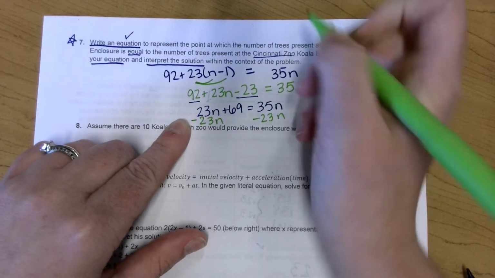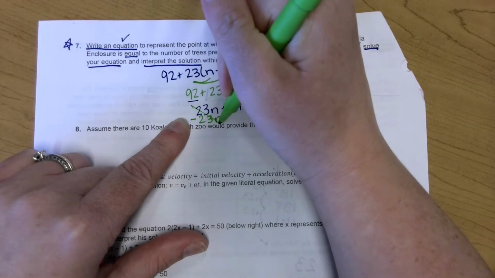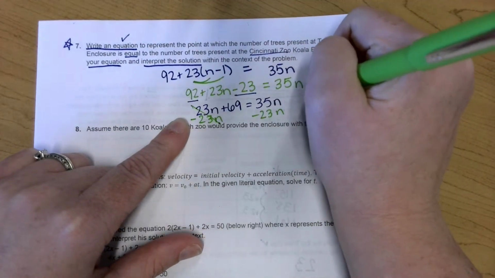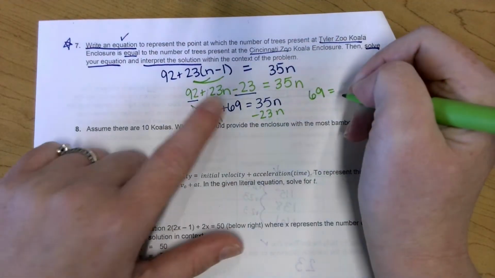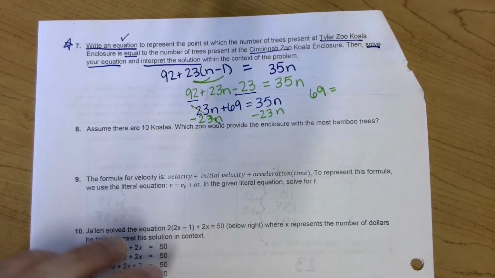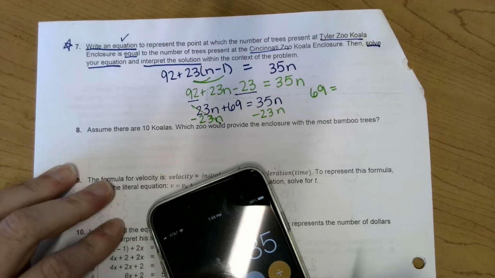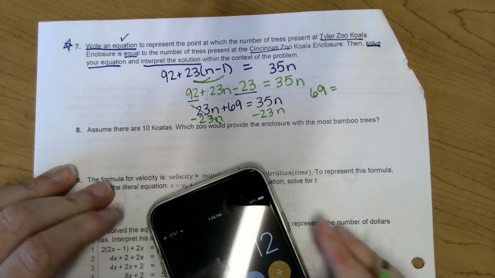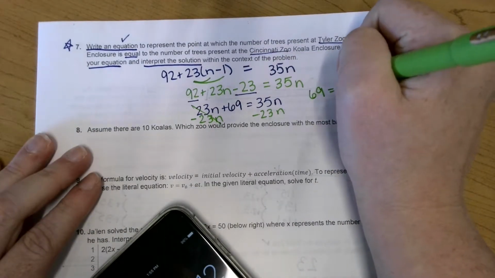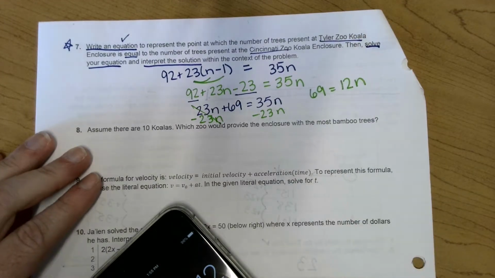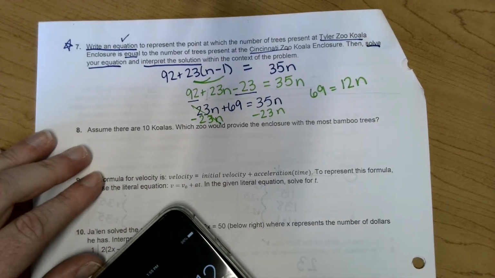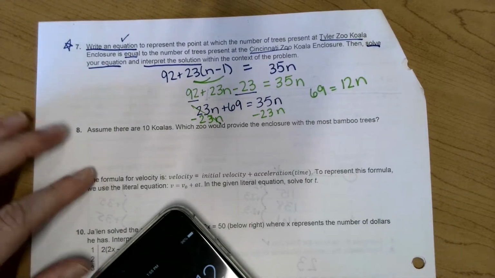And what's going to happen is 23n minus 23n cancels. And so we have 69 on the left side, just 69, equals, let's see, 35 minus 23 is 12n. Okay?